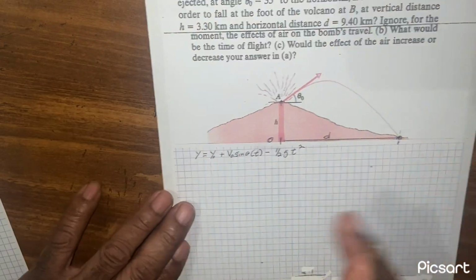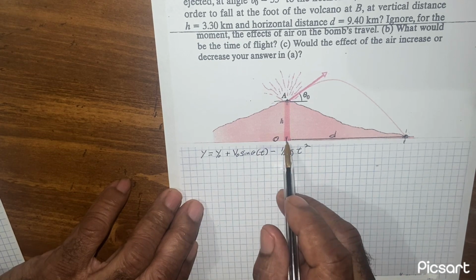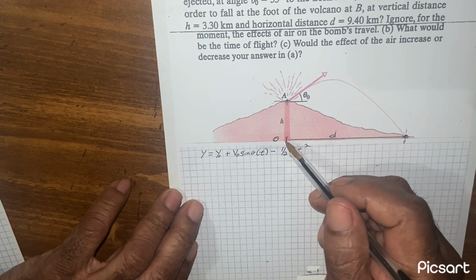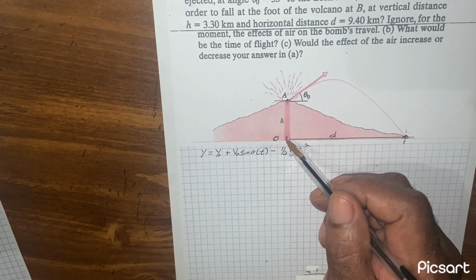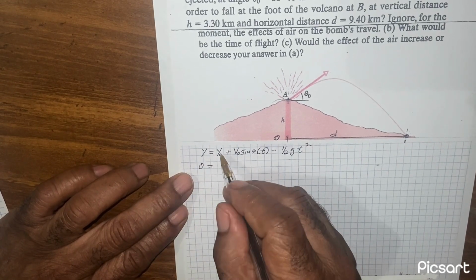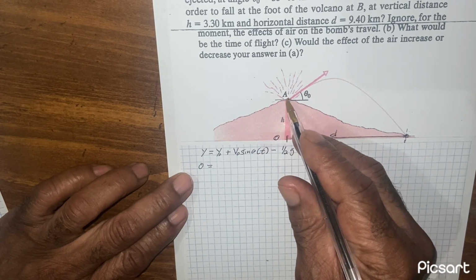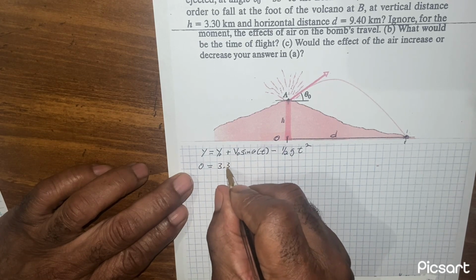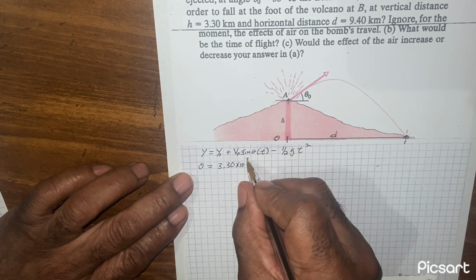Now we're just going to plug in some known values. We know that y at the base of the mountain is 0. This equals y sub o, which is this point here, 3.30 times 10 to the third meters.